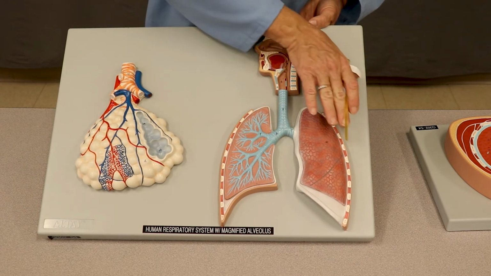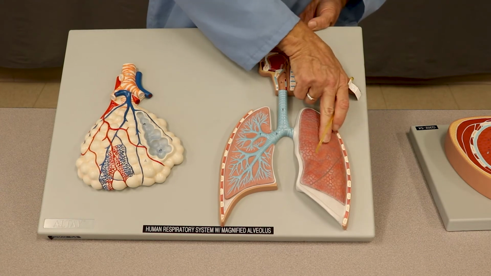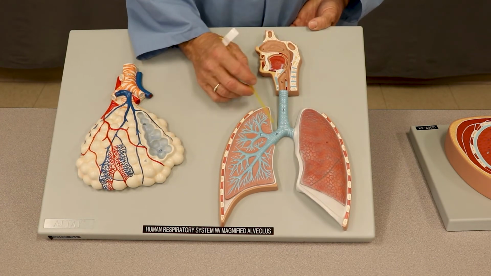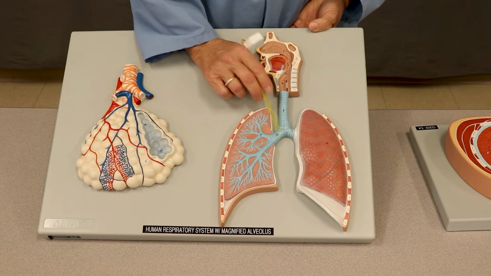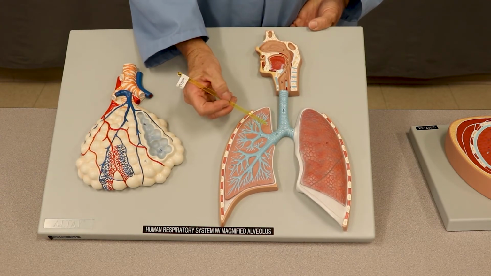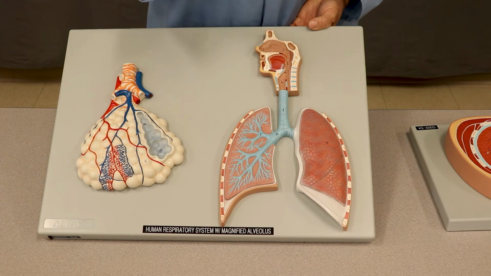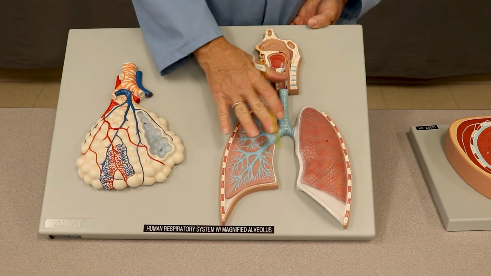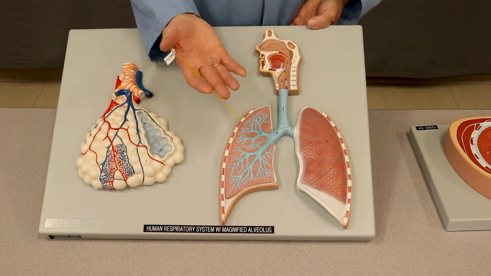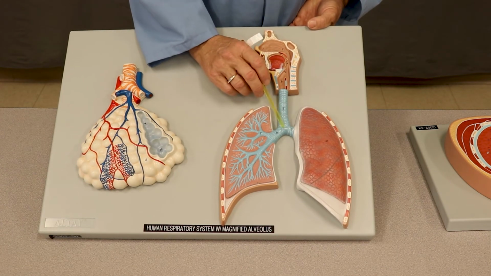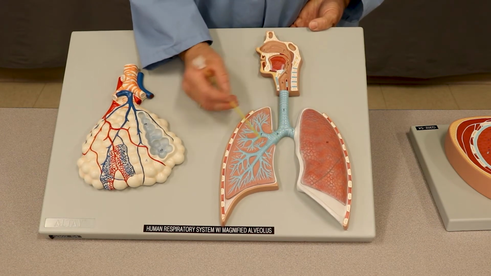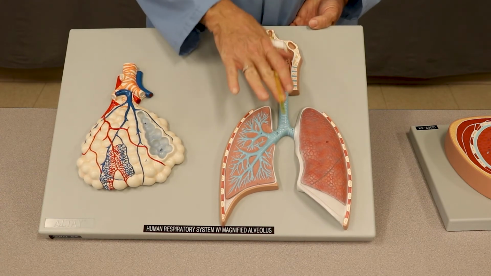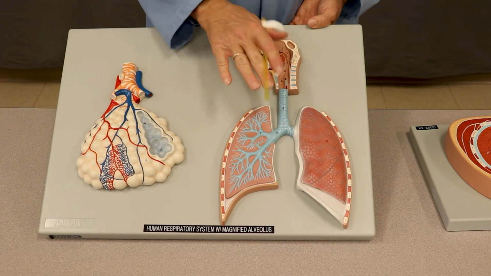Let's remember that the left side has 2 lobes and the right side has 3 lobes. Okay, so the primary bronchus should branch into 3 secondary bronchi on the right. In a flat section like this, though, you only see 2. Okay, so we see the primary bronchus branching into a secondary bronchus and a secondary bronchus, and the other one is back in a plane that we can't see.